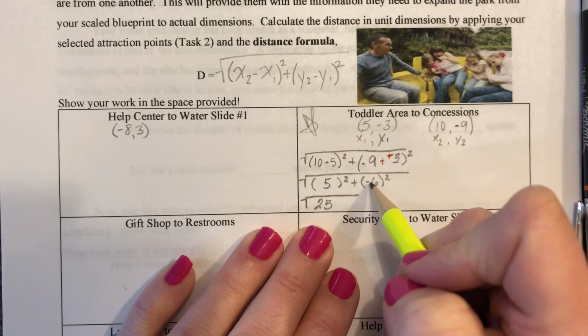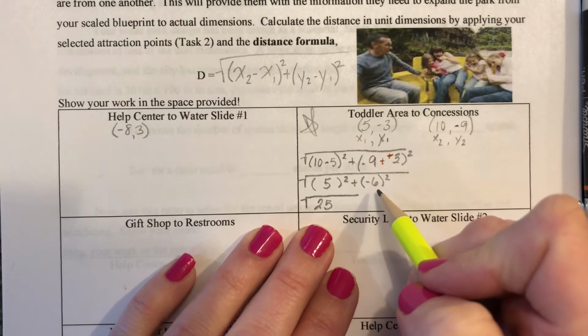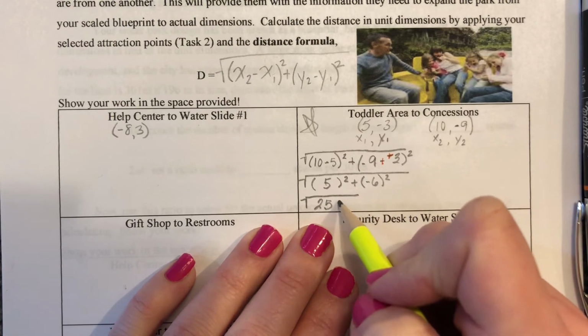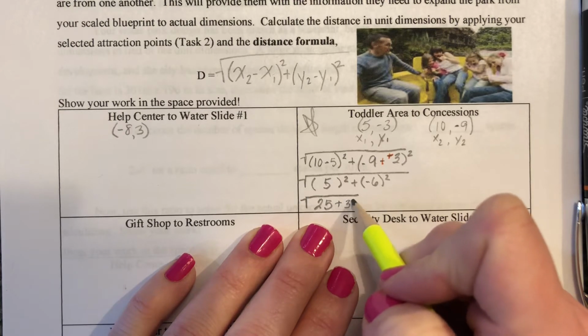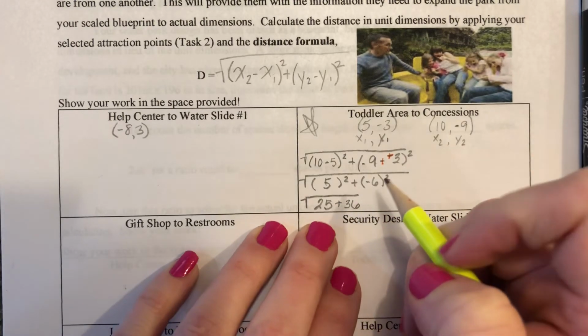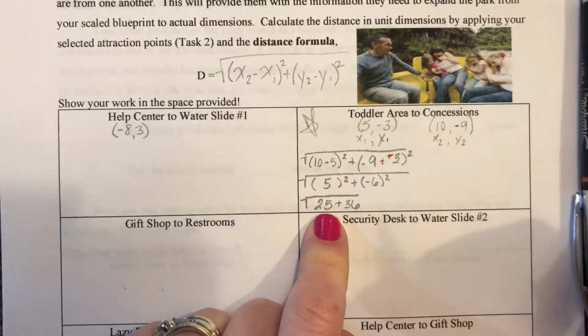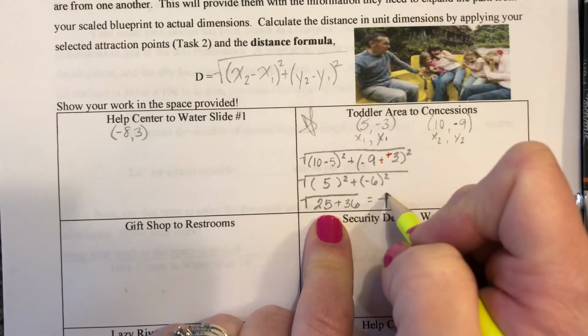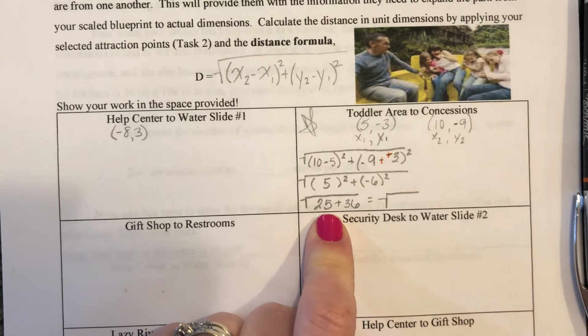And then I have -6 squared. So that would be -6 times -6. Negative 6 times negative 6 would be positive 36. So we're going to have positive 36. The next step in order of operations is going to be to add here. We're still going to have that square root. That's our very last thing.